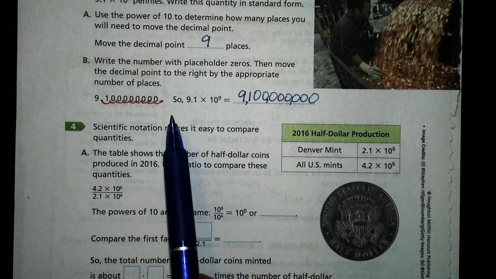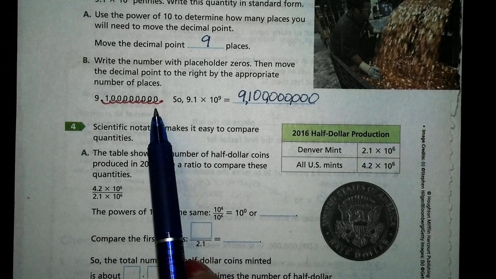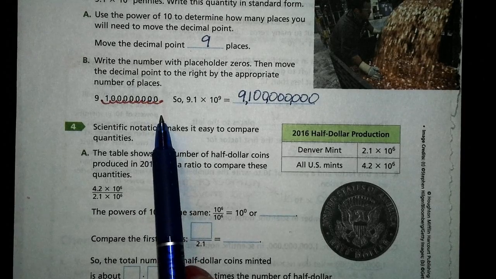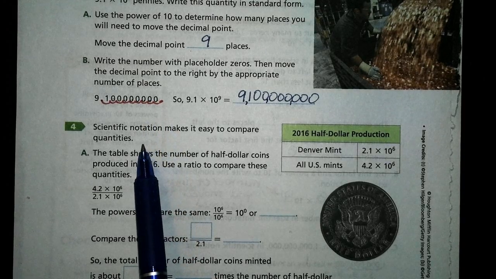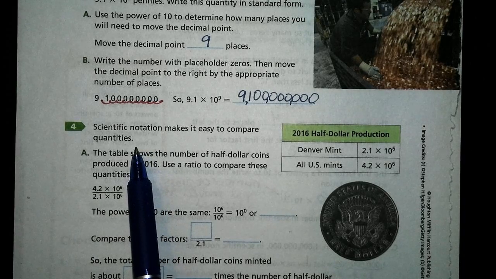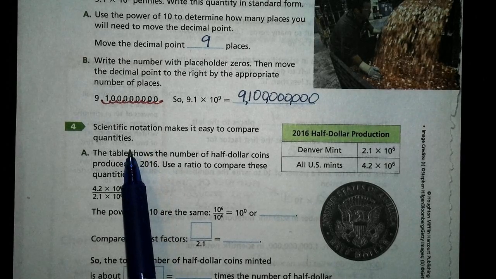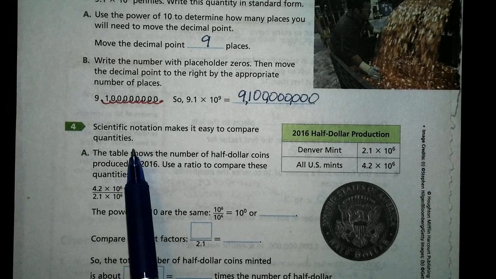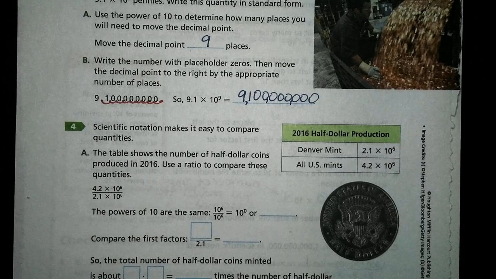In this third example, we took a number in scientific notation and wrote it in standard form. Now we're going to compare them, so we're going to need to use both methods: using the scientific notation and writing in standard form.